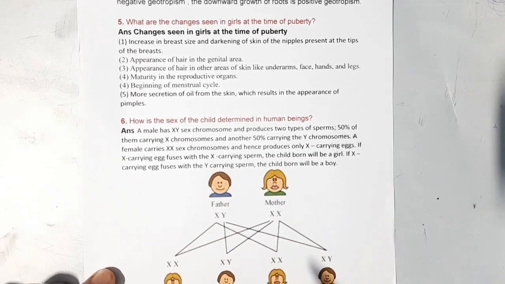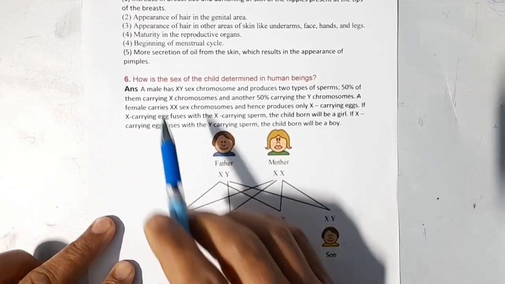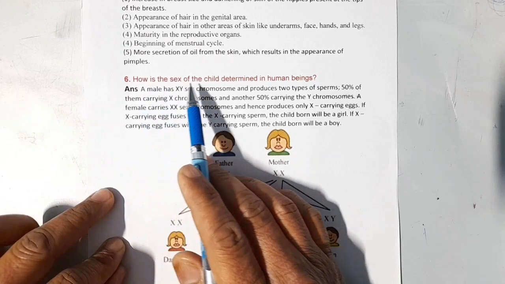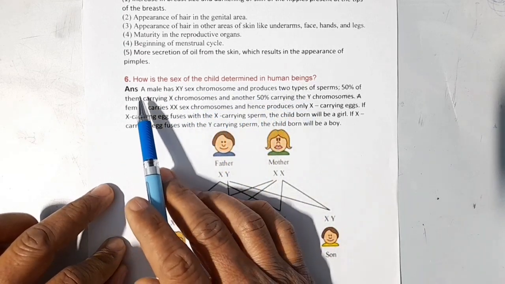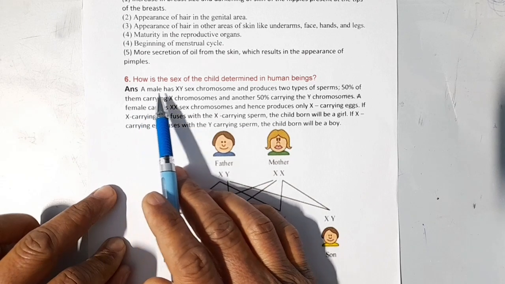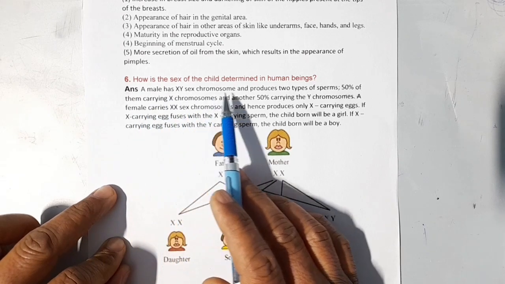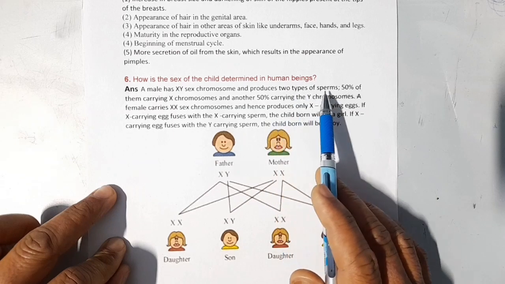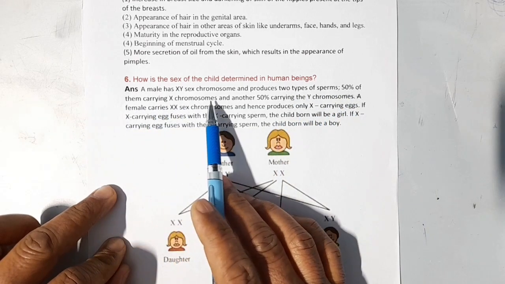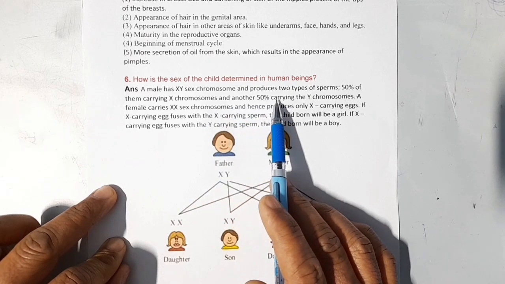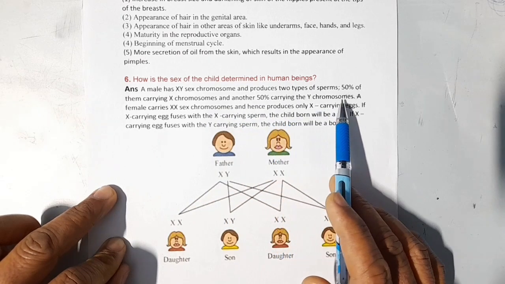Our next question is, how is the sex of the child determined in human beings? So its answer is, a male has XY sex chromosomes and produces two types of sperms, 50% of them carrying the X chromosome and another 50% carrying the Y chromosome.